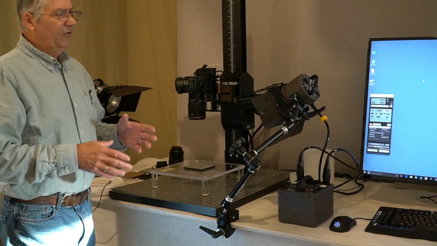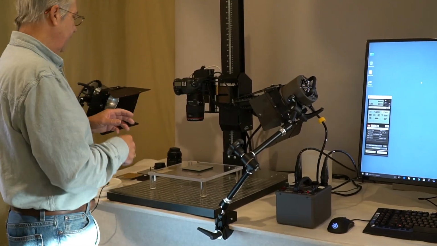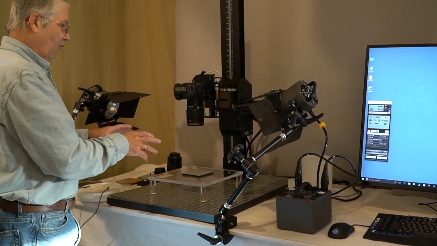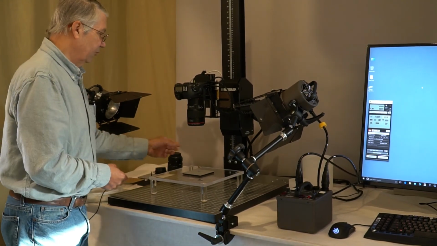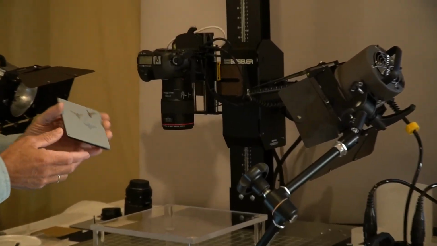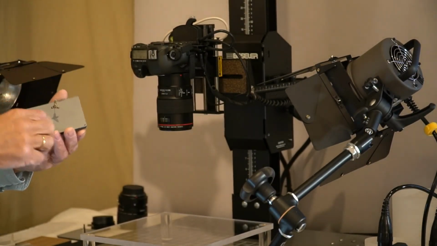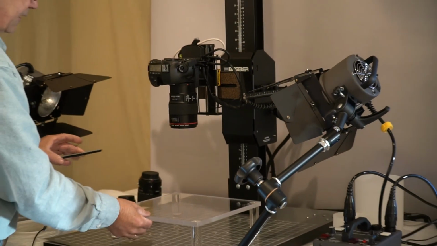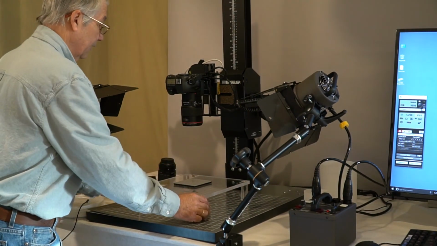All right, our computer is running. We have EOS Utility up on the screen. Before we get started, I wanted to give you an idea of what we're shooting. I've got this fly. I have mounted it on the pin mount on my 4x4. I'm using my acrylic imaging base. I'll set it on there like so.